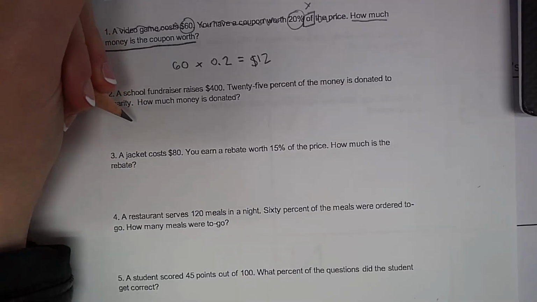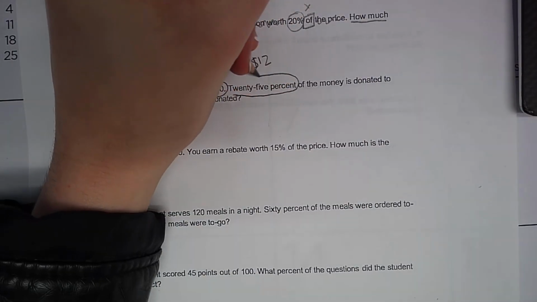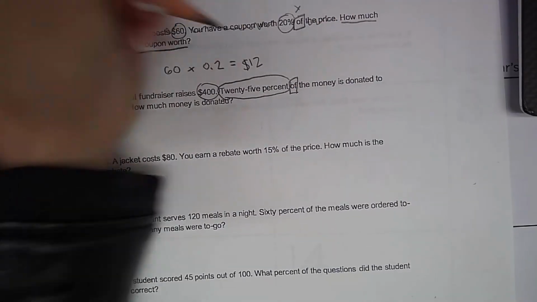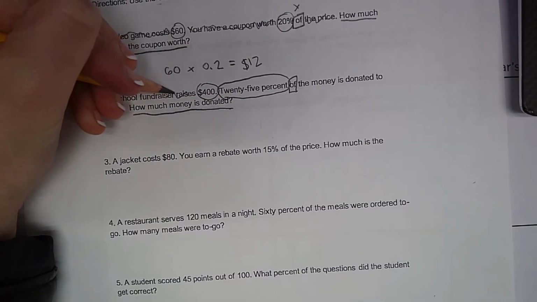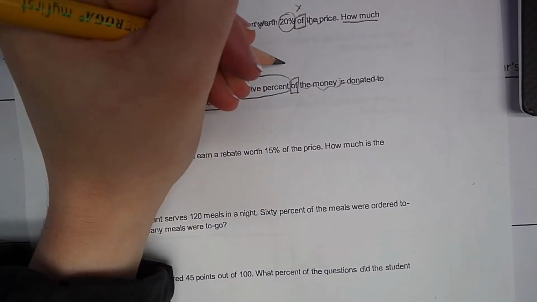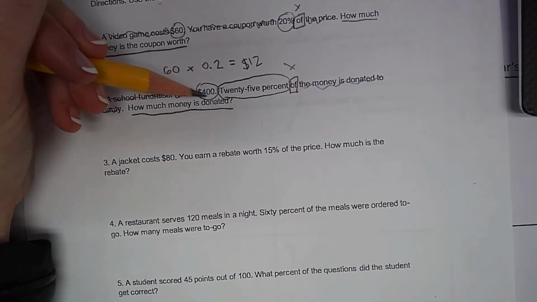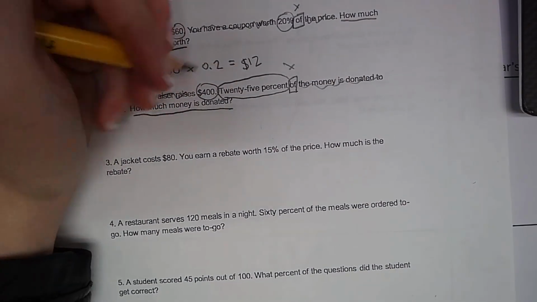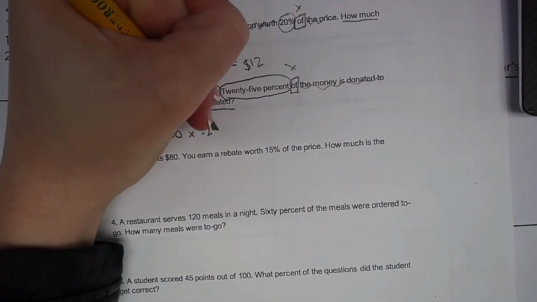All right, question two, a school fundraiser raises $400, 25% of the money, remember we boxed that, is donated to charity. How much is donated? And get rid of everything else. Ooh, it's tricky that they used words, but it's still technically a number. Remember, of means multiplication. So we've got 400 times 25% to find out how much is donated. So it's basically the exact same as question one. So we've got 400 times 0.25 for 25%.